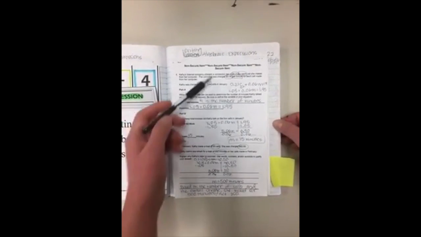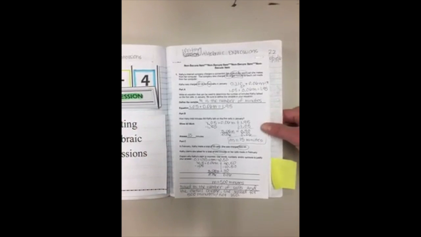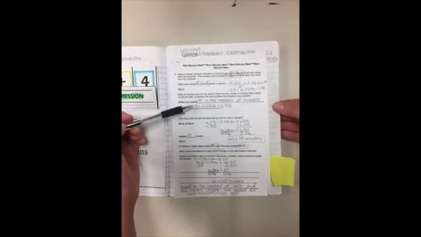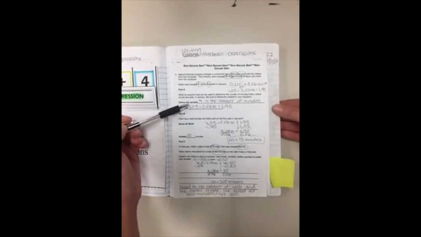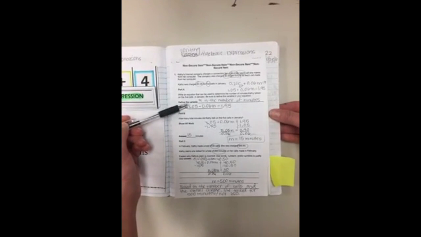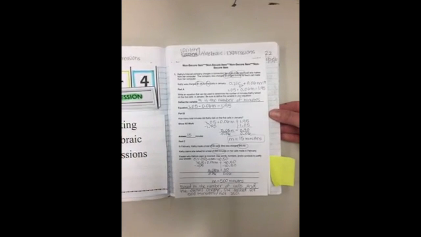The great part about these output pages, or the right side pages, is that I can easily incorporate skills from other units, because students can easily reference previous pages in their INBs if necessary. For example, these equations have to do with multiplying, adding, and subtracting decimals. They have a page on that in previous pages and units in their INBs.